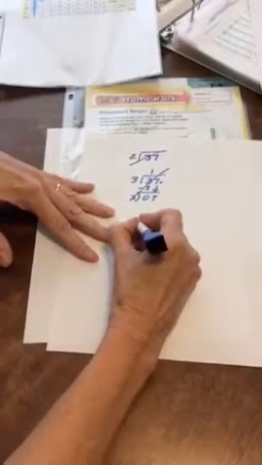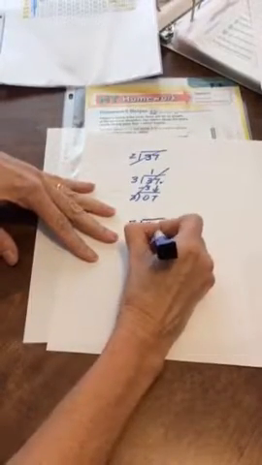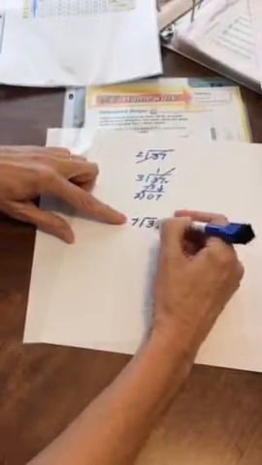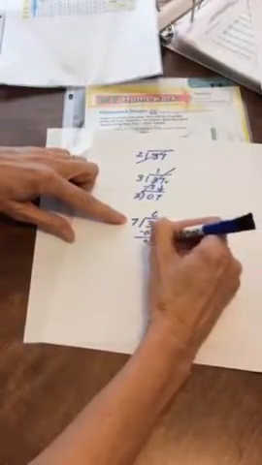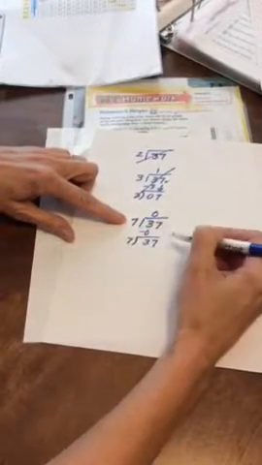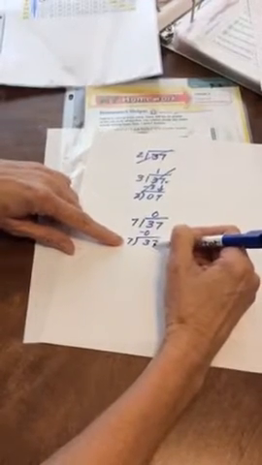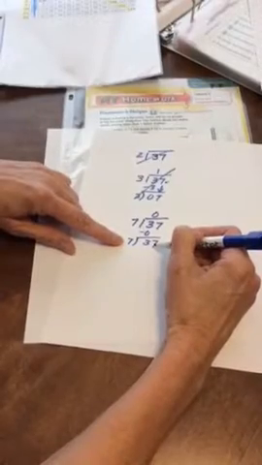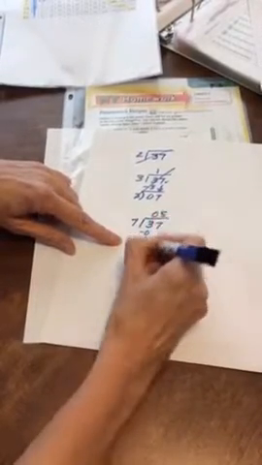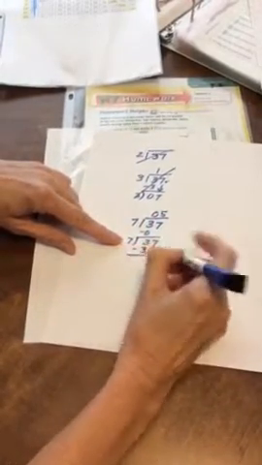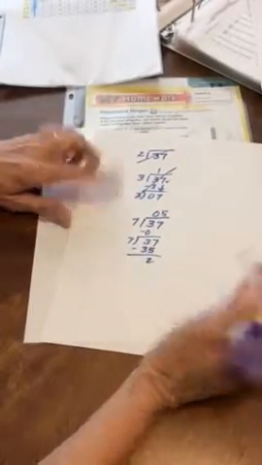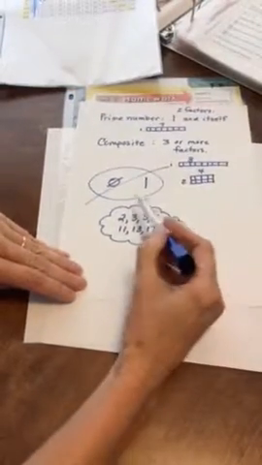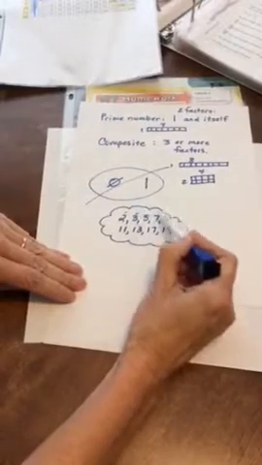Well, what about 7? 7 goes in 5 times, which is 35, and I have a remainder, so it doesn't fit in evenly. You can keep going on, and the reason it's interesting is you notice which ones I was looking at? 2, 3, 7.